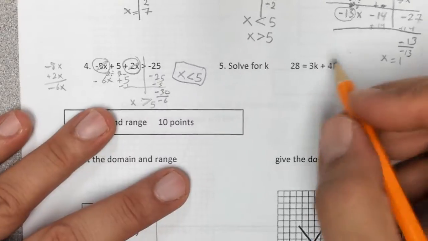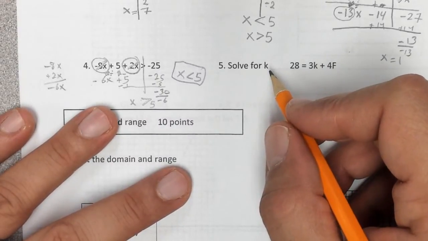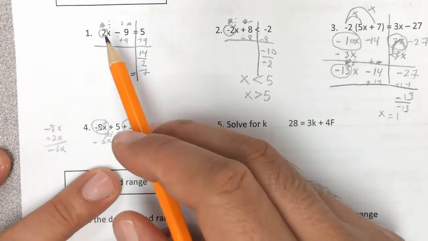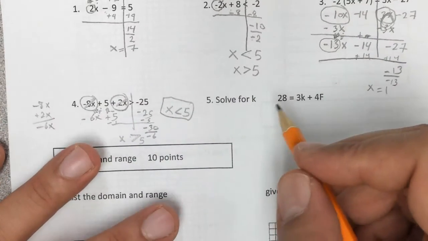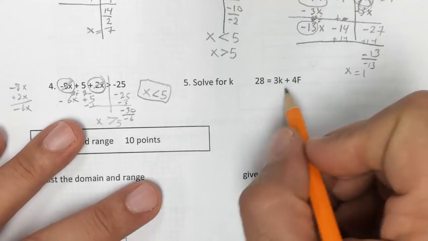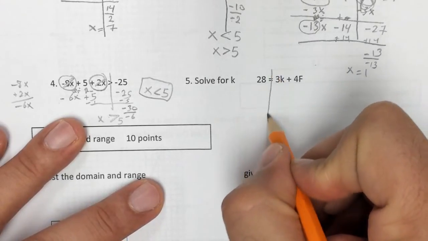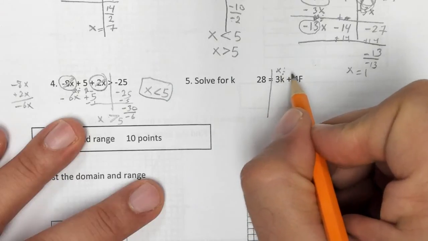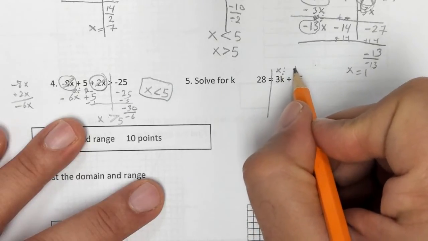Okay. Number 5 is solving for the letter k. Now over here, we only had x. Here we only had x. Here we only had x. Here we only had x. So whenever you have only one letter, you solve for that letter. But if you have two letters, you got to pick one. In this case, we're solving for k, so k gets the multiply divide. And since this is not k, it gets a plus or minus.